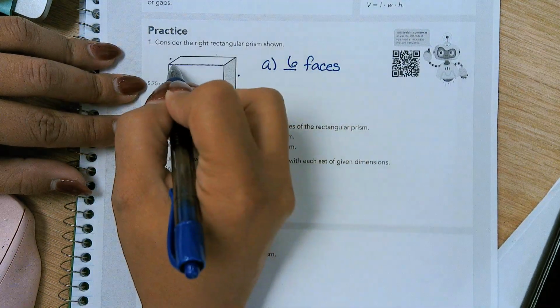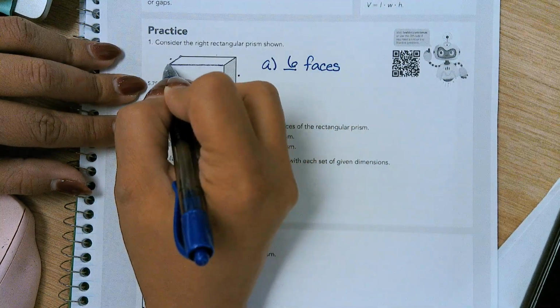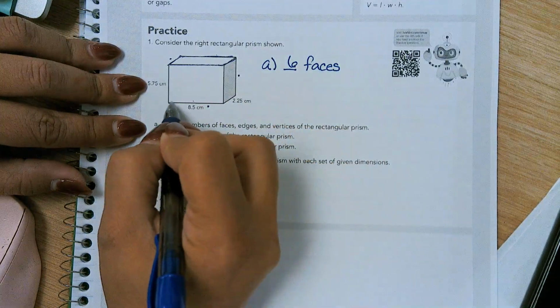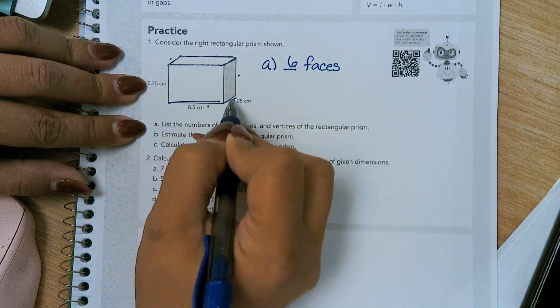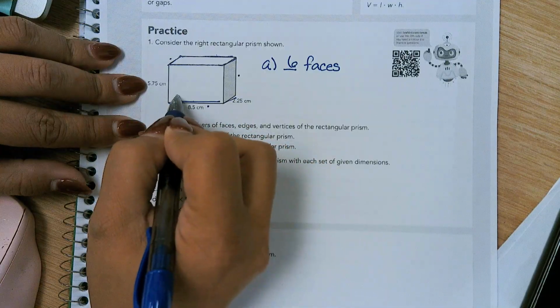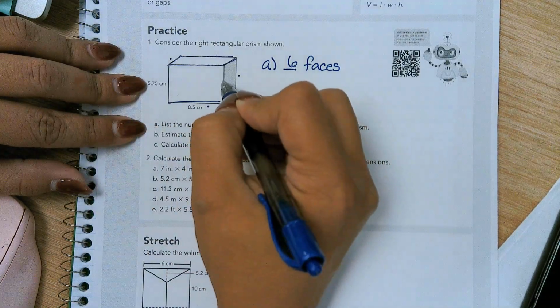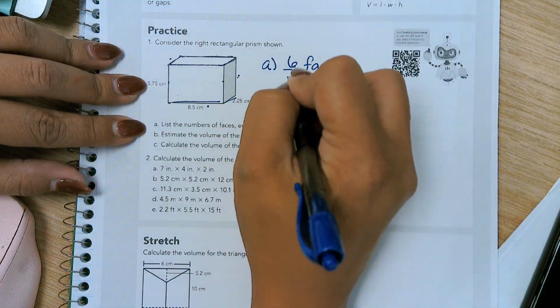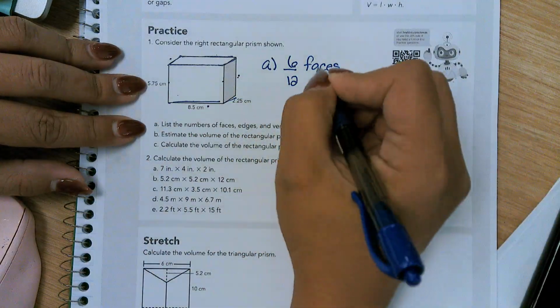Let's try it again. I have 1, 2, 3, 4, 5, 6, the one behind would be 7 and 8, 9, 10, 11, and the one behind would be 12. There are 12 edges.